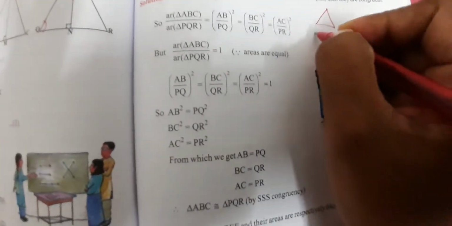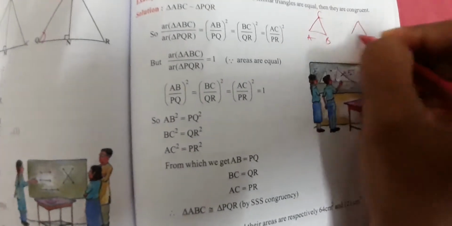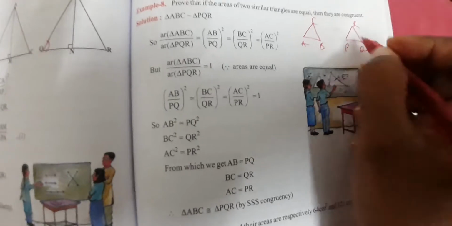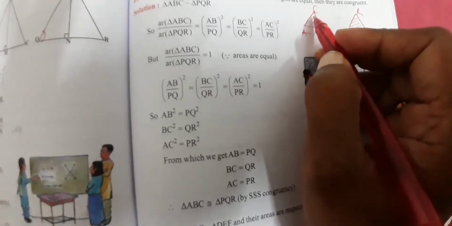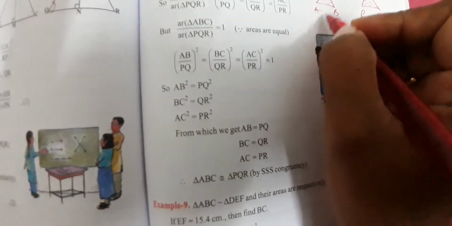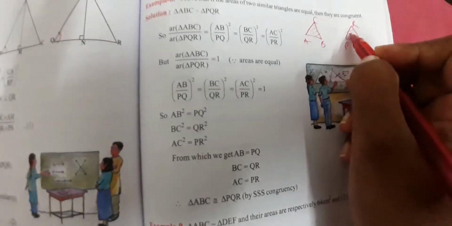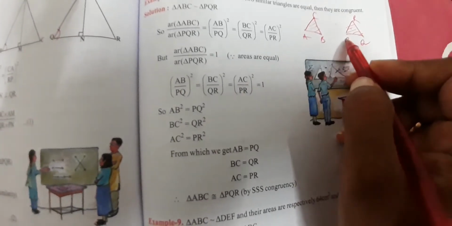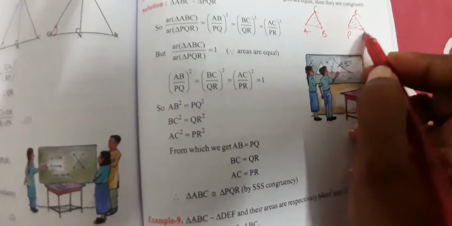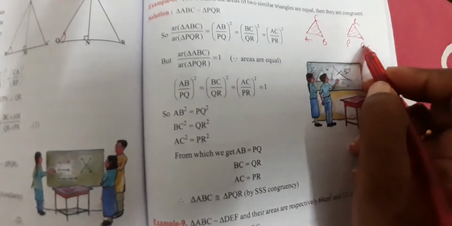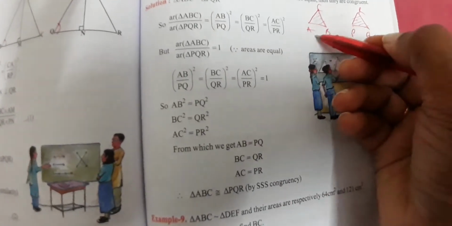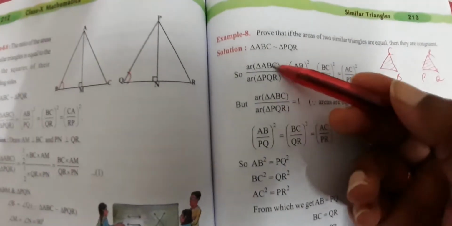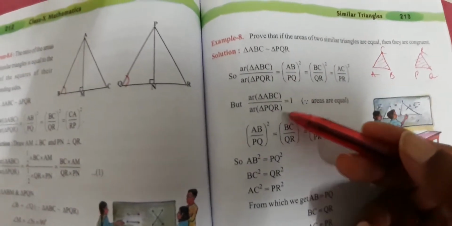Area of two similar triangles. Let me say that one is ABC, the other one is PQR. The area of this is equal to the area of this. When I take the area of this by the area of this, according to theorem 8.6, it is AC square by PR square, which is equal to AB square by PQ square, which is equal to BC square by QR square, is it not? Now, what is given? Areas are equal. That means the area by area ratio will become equal to 1. Thus, this is equal to 1.